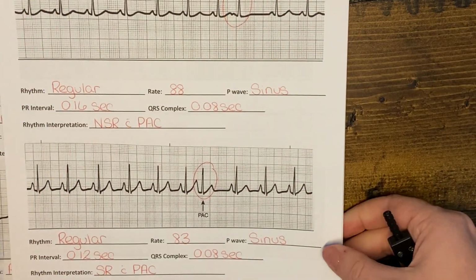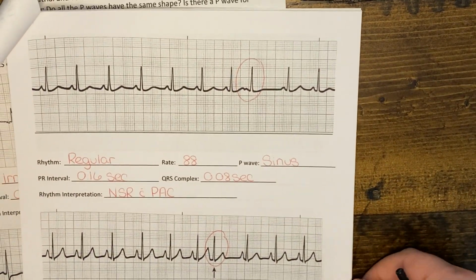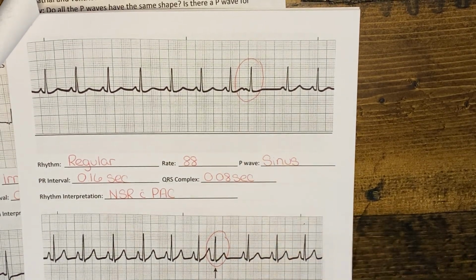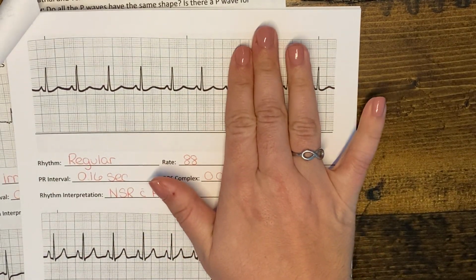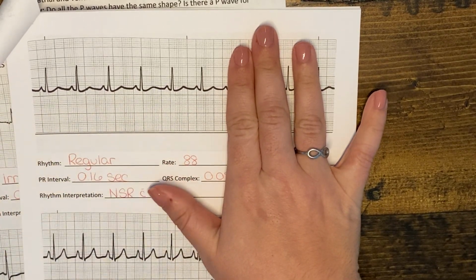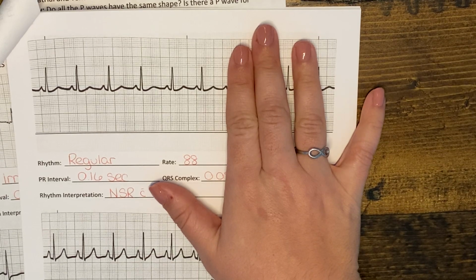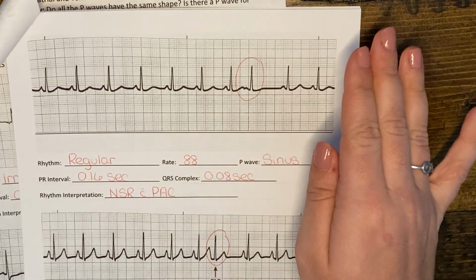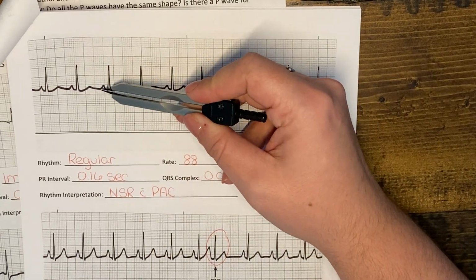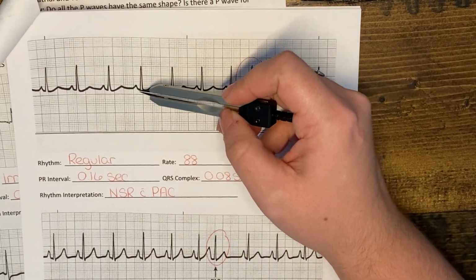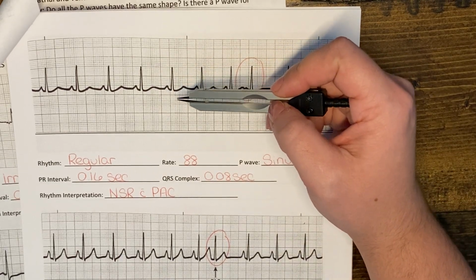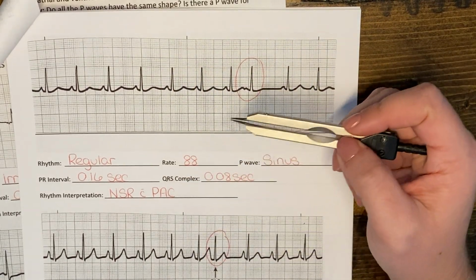Here is another example of sinus rhythm with PAC. So if we just ignore this area right here, we can see that all of this is regular. And using the 1500 method, we get a heart rate of 88. And we'll see that all of these P waves look the same, and there is a P wave for every QRS. So we will call this a sinus P wave.